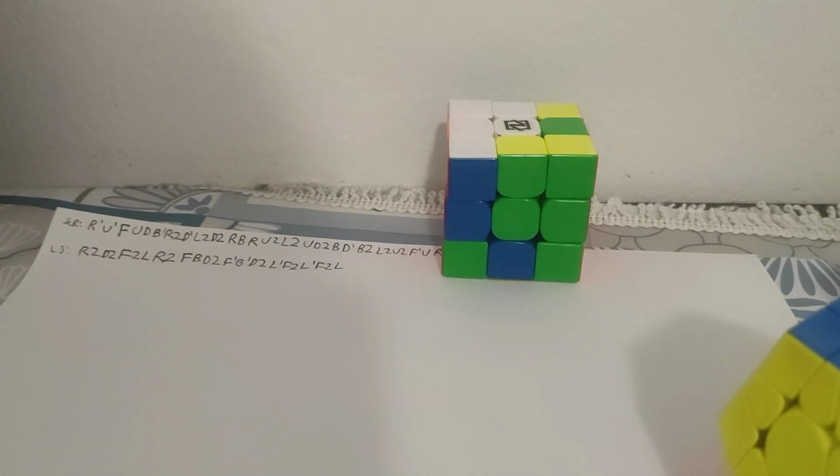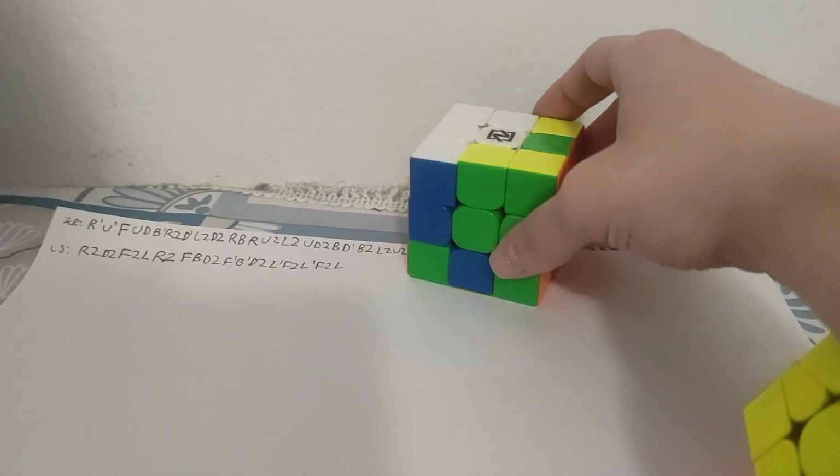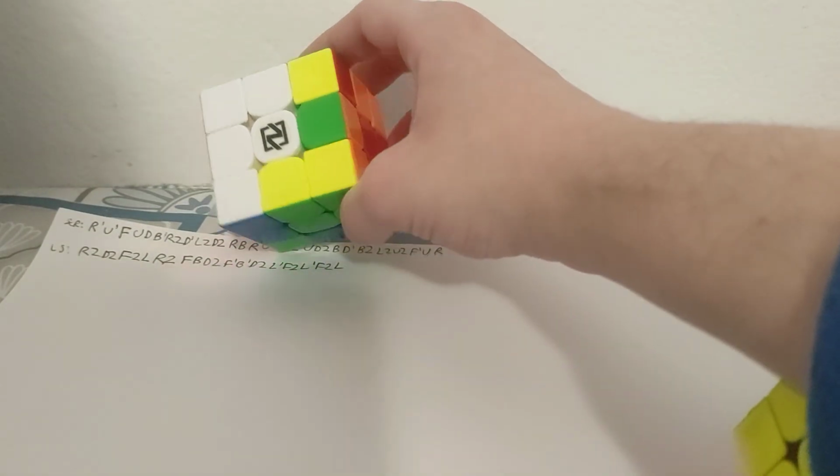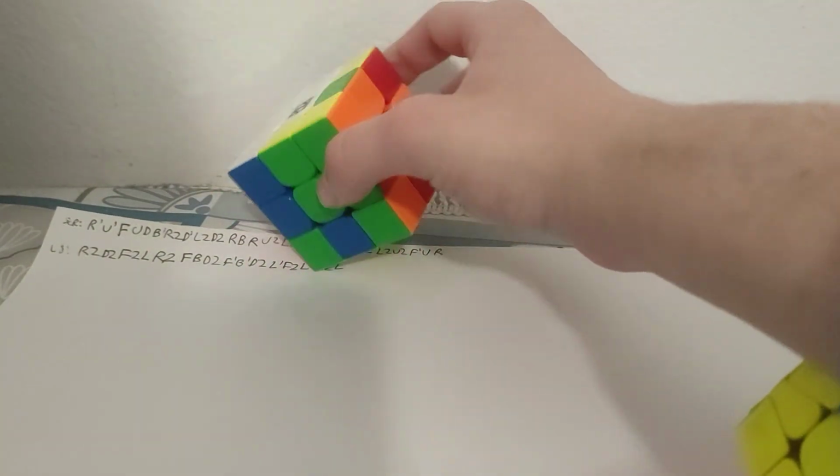All right, this is VR example number 8. This is actually from a solve that I did a couple of weeks ago, that was the recording of this video. Okay, whatever, it's a recent solve.